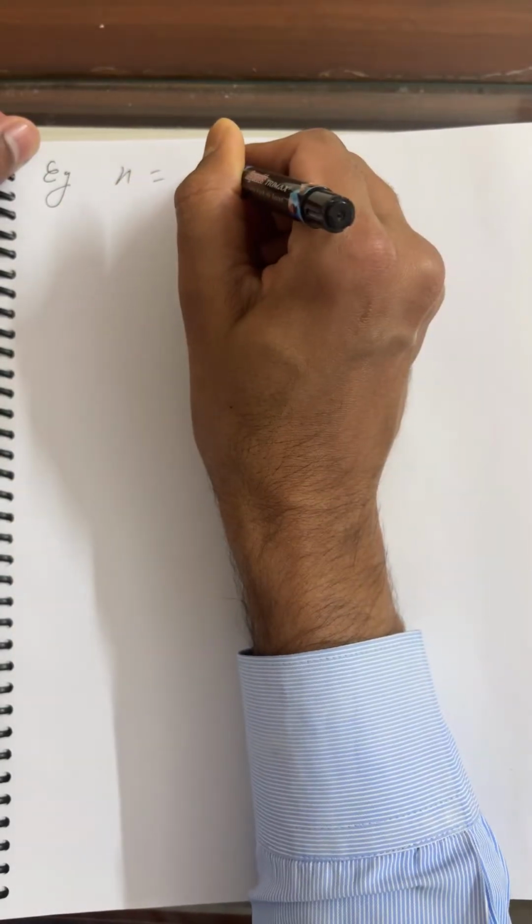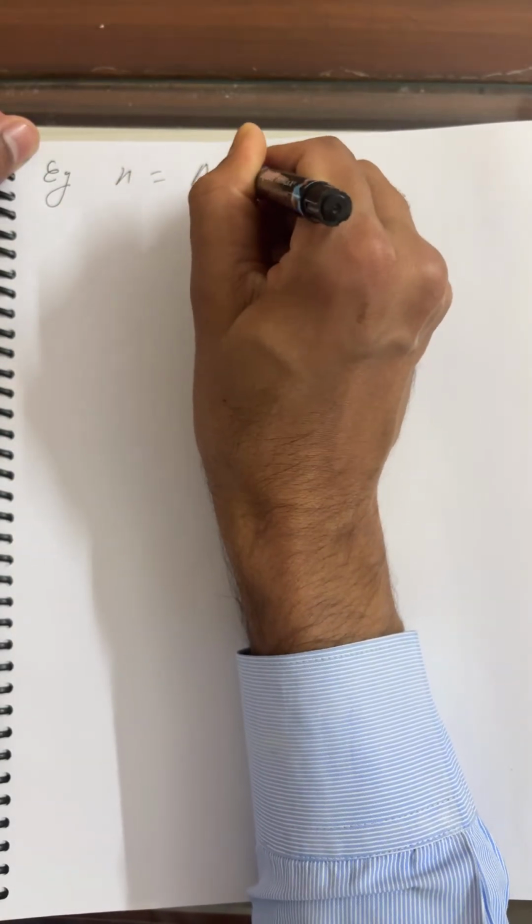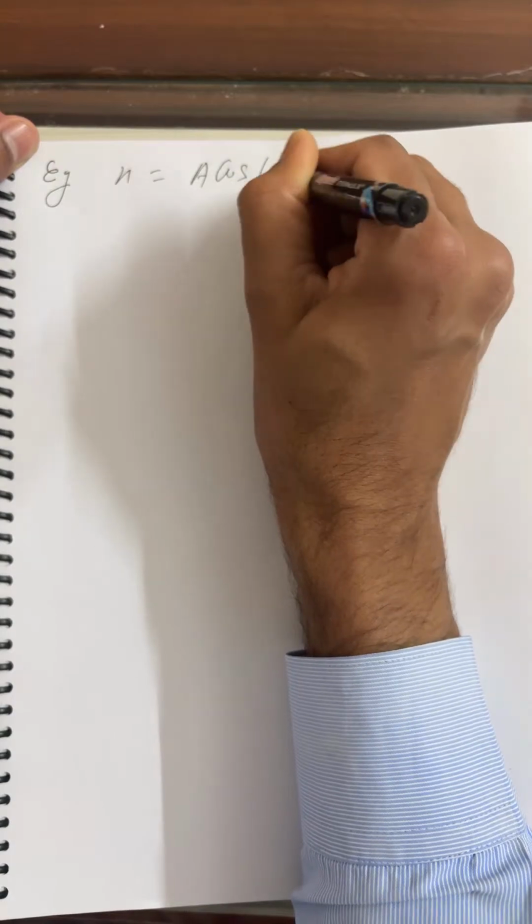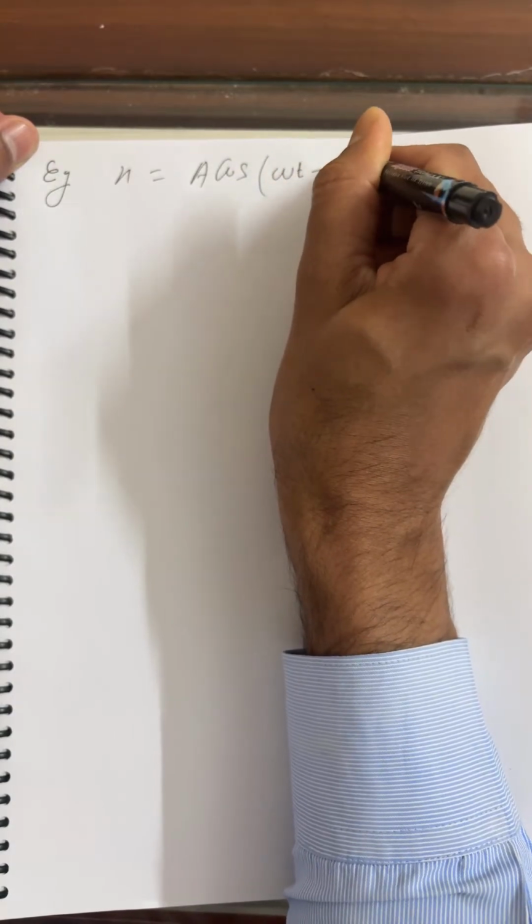I can see this question in the classroom. x equals A cos(omega t minus phi). This is the equation mentioned here for the particle. The maximum velocity of the particle is... just tell me, what is the maximum velocity of the particle?